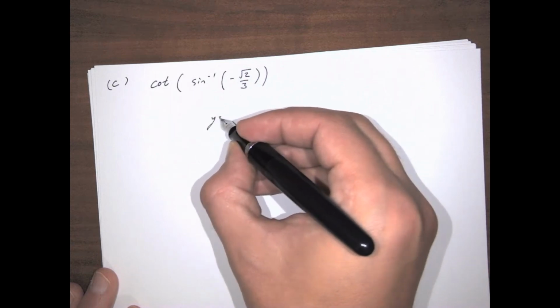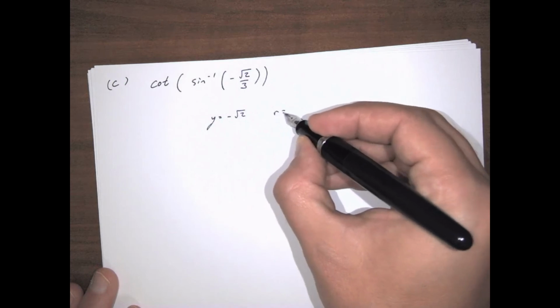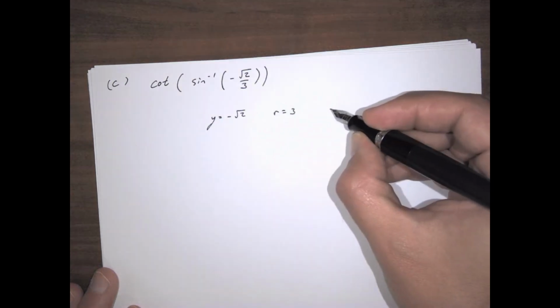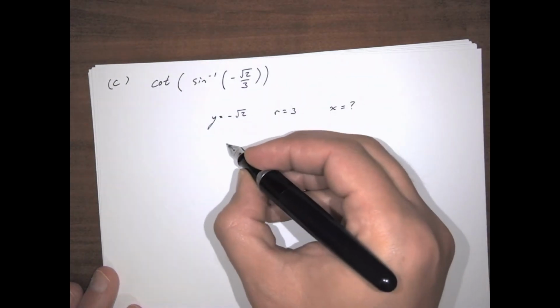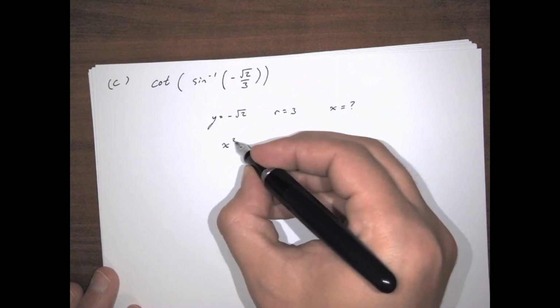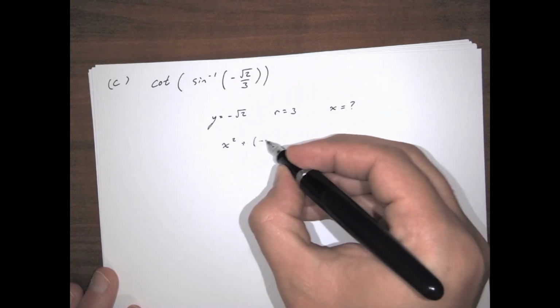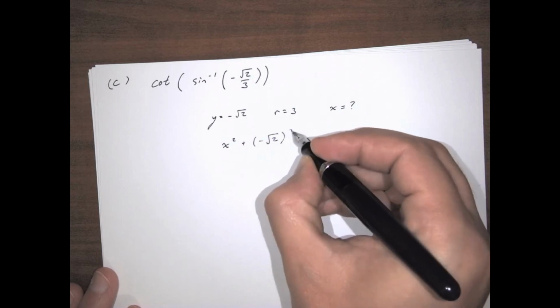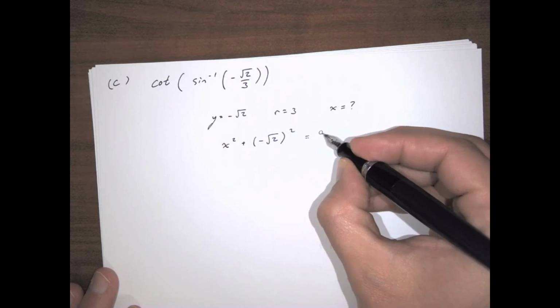So we can just go with y equals negative root 2, r equals 3, and then what's that make x equal? So then we'll just go through the usual stuff. x squared plus negative root 2 squared is equal to 3 squared, which is 9.